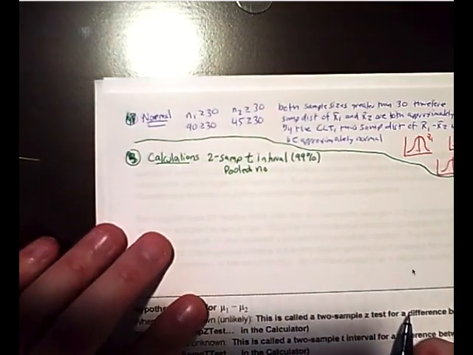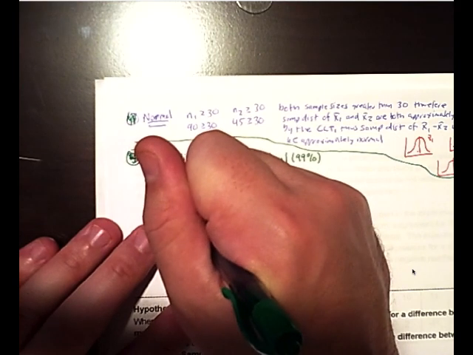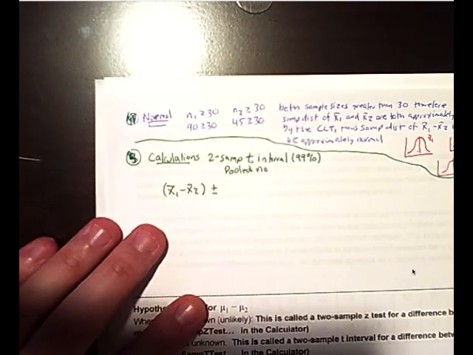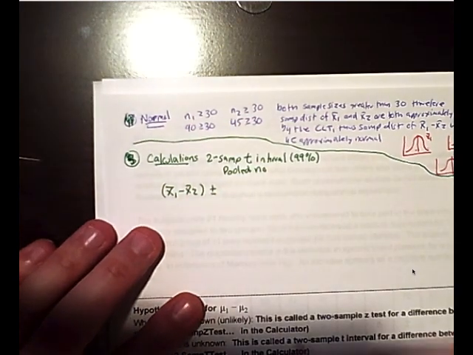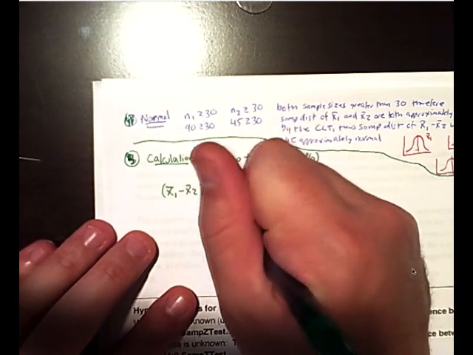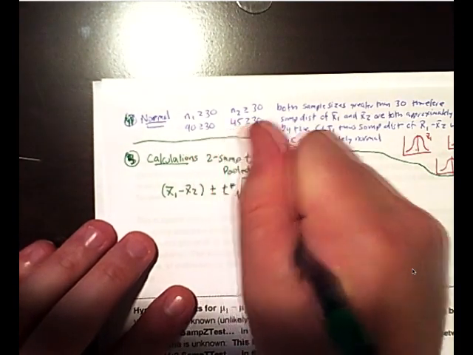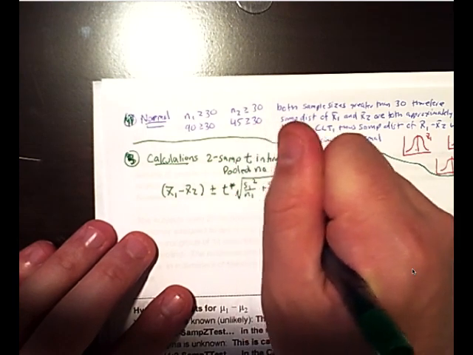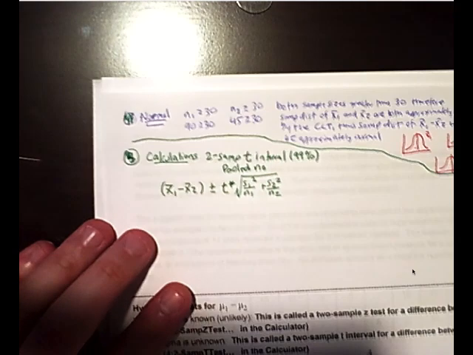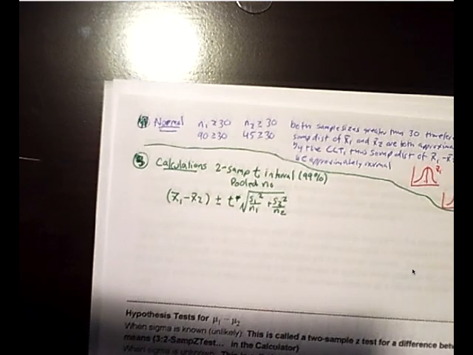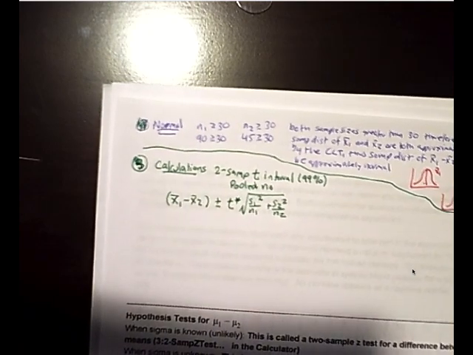So I'm going to write the formula. X bar 1 minus x bar 2, that's my statistic, that's my sample difference, or the difference in the samples. Plus my T star times my standard error, which is S1 squared over N1 plus S2 squared over N2. All right. So we need to find all those values.